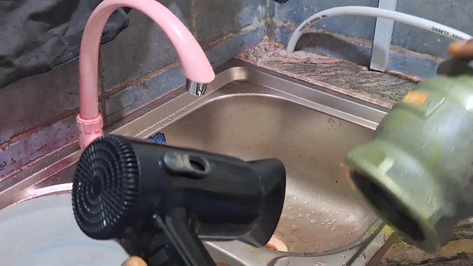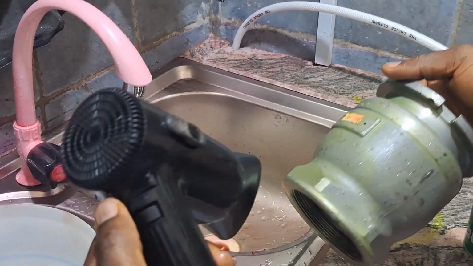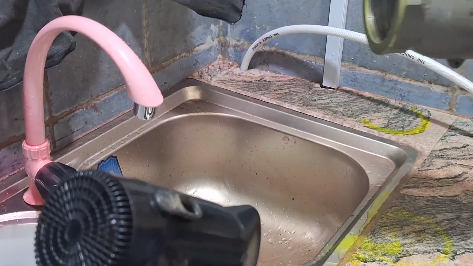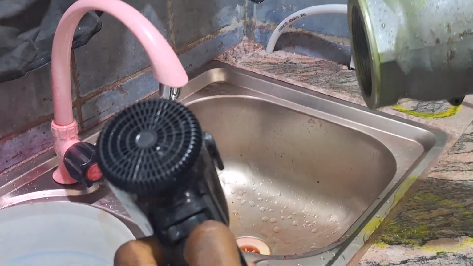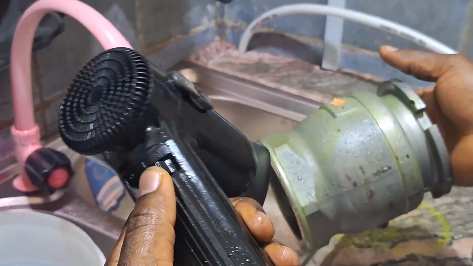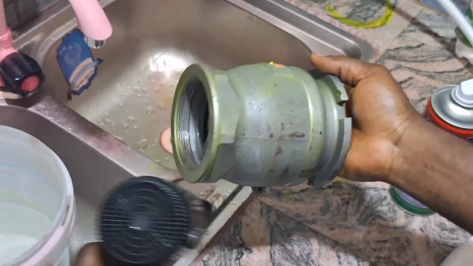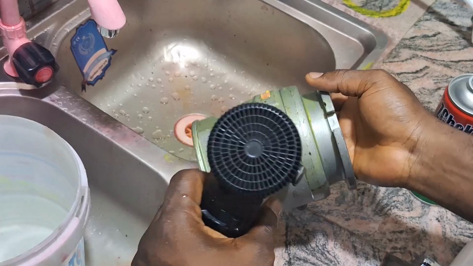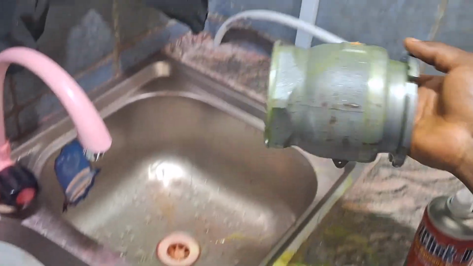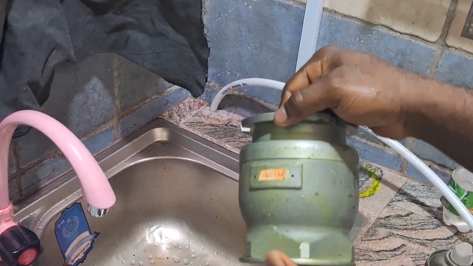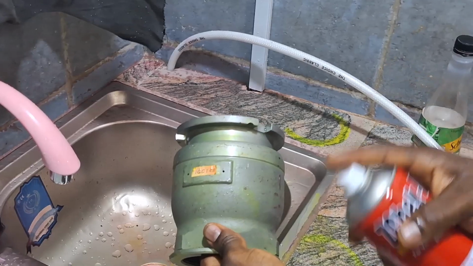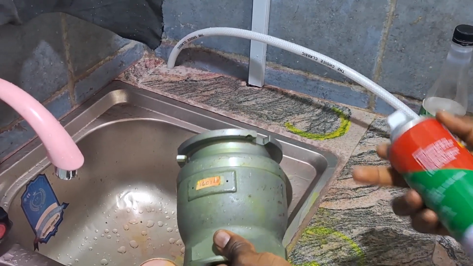For the purpose of the lab, we are using this dryer to dry, but in other cases or industrial application, you can put it in the oven or use any other form of drying. But in this case, we just turn on our dryer. When it's dry, you can then apply your developer and the process continues.